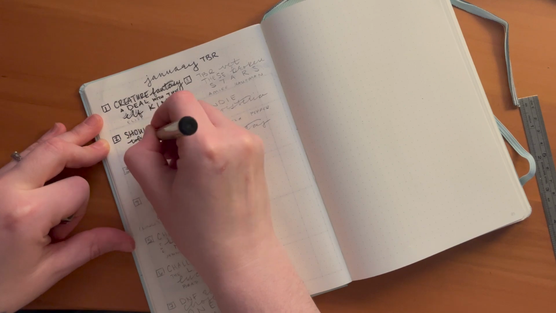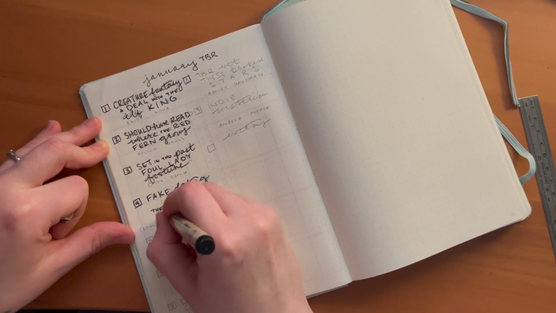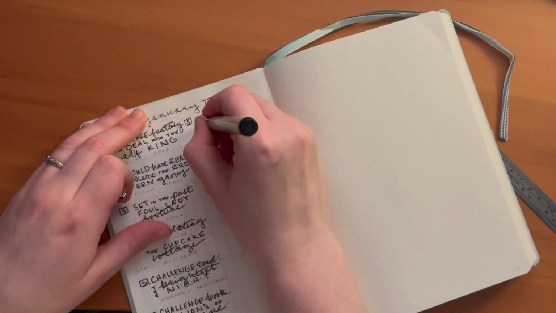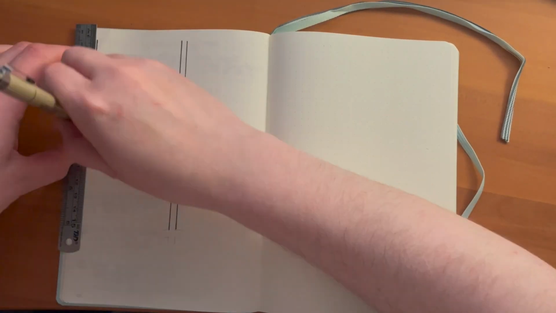Okay, here's just my January TBR. I played my TBR game. The extra section is for my challenges that I have in my reading journal. Really simple stuff there. And now we are just going into my first week of January.